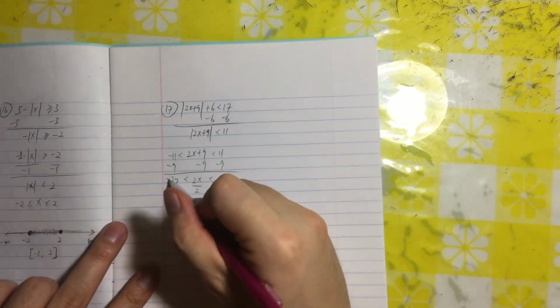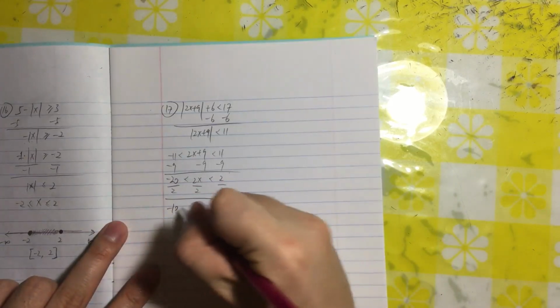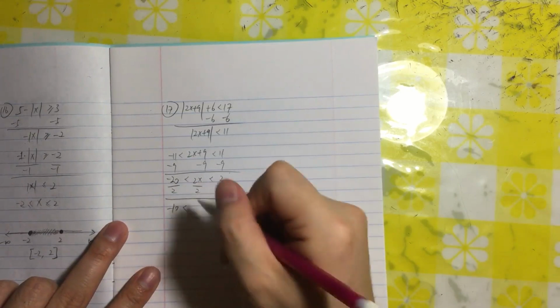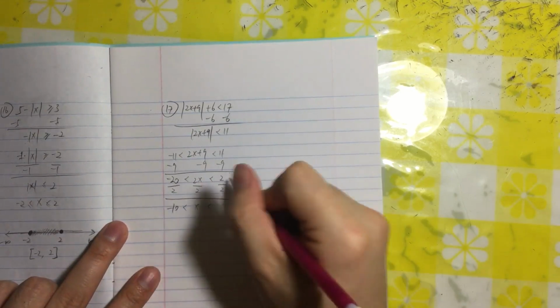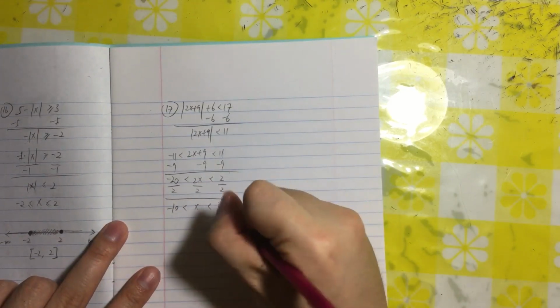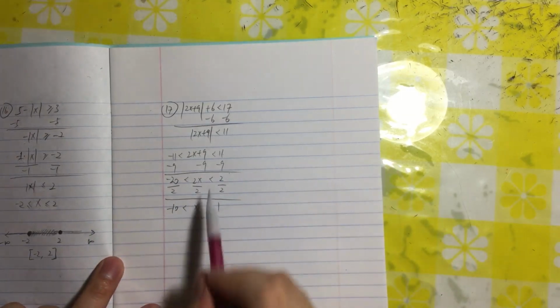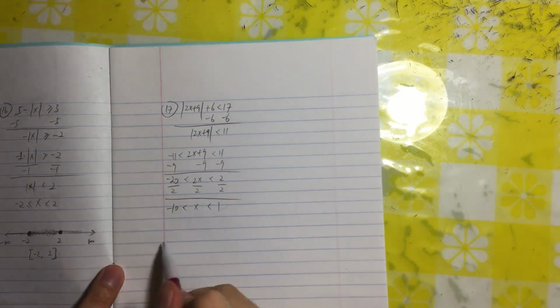On the left side, negative 20 divided by 2 is negative 10. In the middle, 2x divided by 2 is x. On the right side, 2 divided by 2 is 1. That's the solution to this inequality. Next, let's graph the answer.